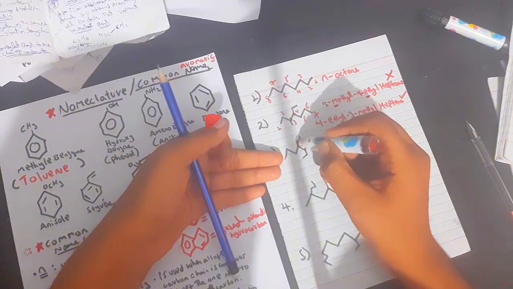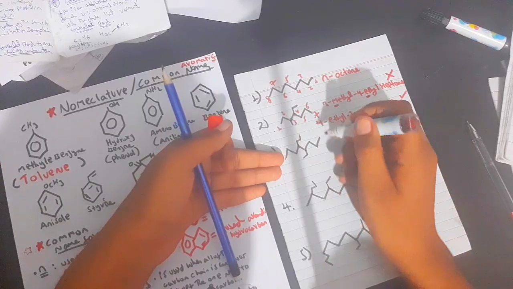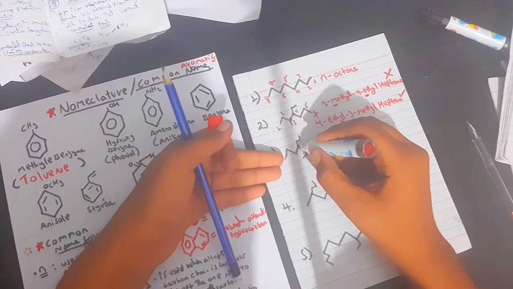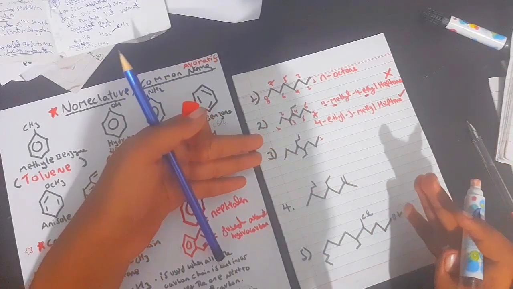And this one is a propyl group, which is 1, 2, 3. So it's a methyl, ethyl, propyl group. So if we move from this one, 1, 2, 3, 4, 5. So we're going to be using alphabetical order.